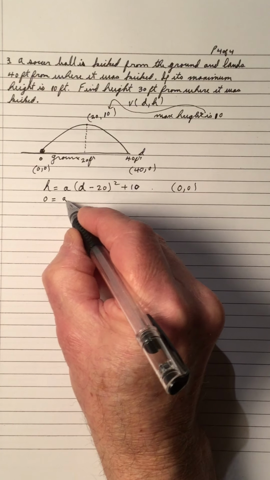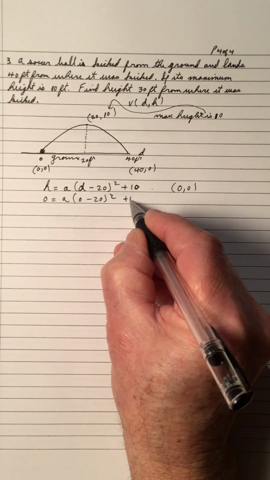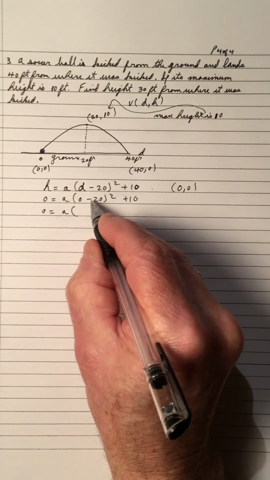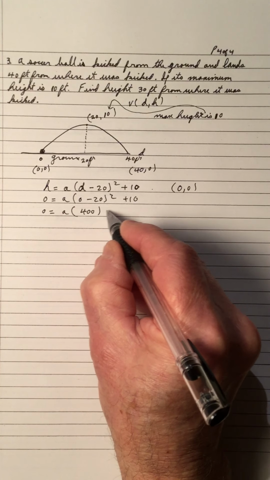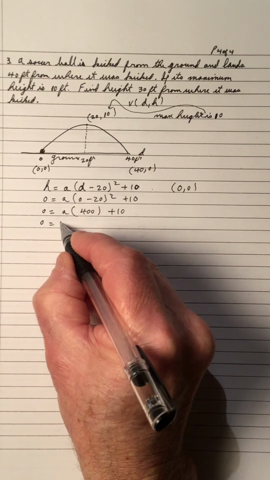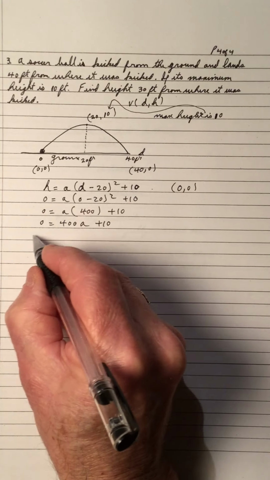The height is 0 when the horizontal distance is 0. So we have negative 20 squared is 400, plus 10. 0 equals 400a plus 10.